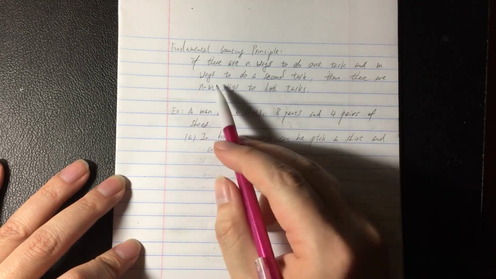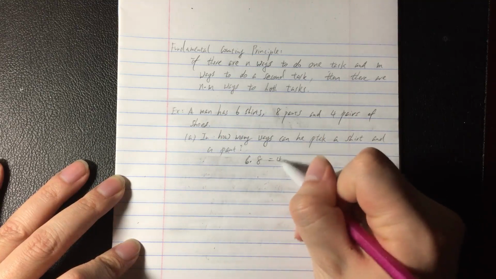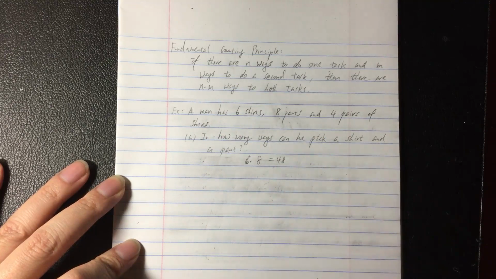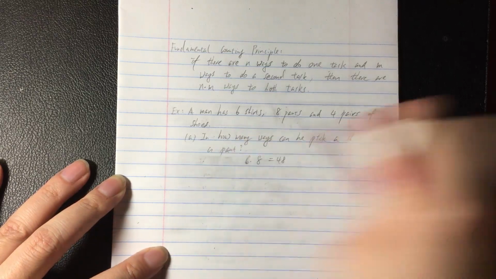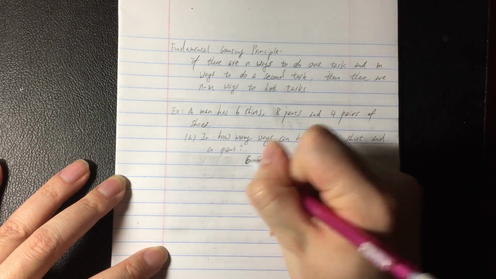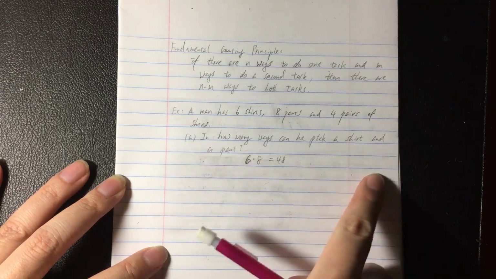Together, he has 6 times 8 ways to pick both. That's 48 ways to pick a shirt and a pant.